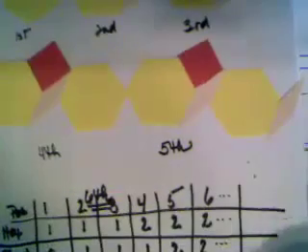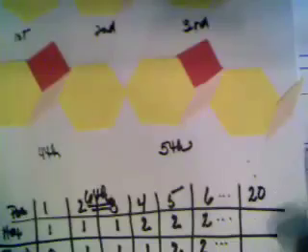So let's see if we can think about what would be happening on the 20th position. How many times would the hexagons increase from 6 up to 20? So we need to count, look at a pattern. How many groups of 3 are there between 6 and 20?